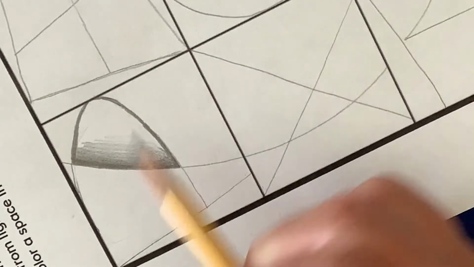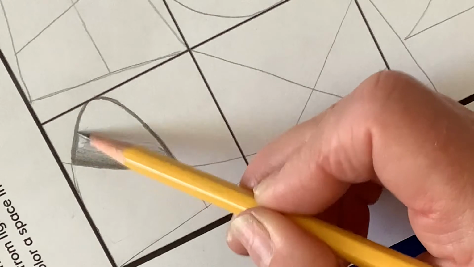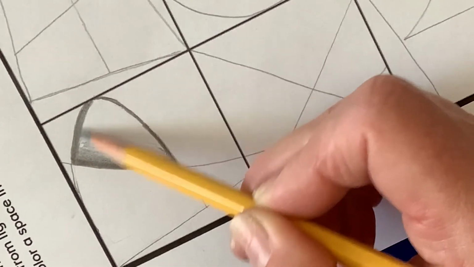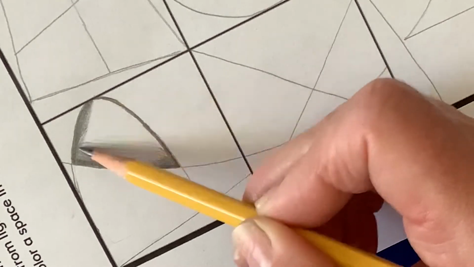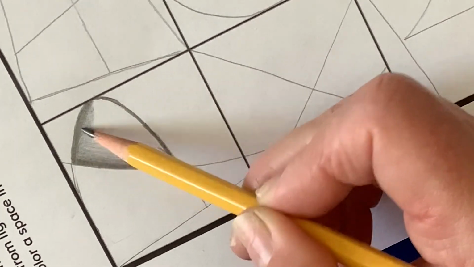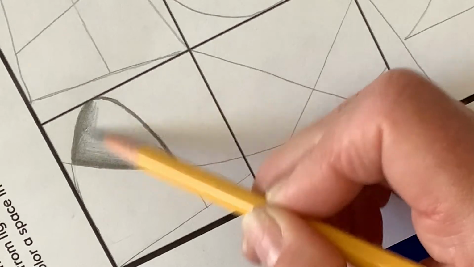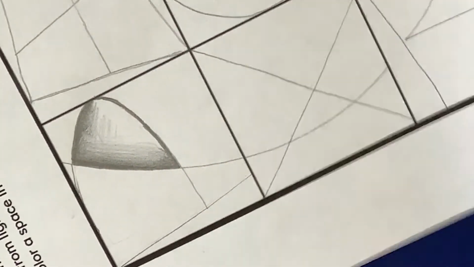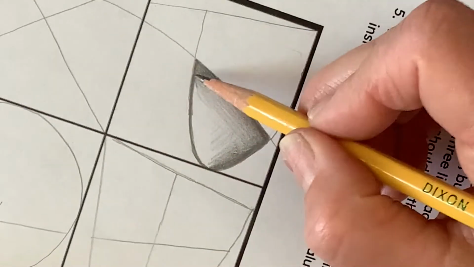So I'm going to turn it, and I'm going to continue it. Now, what's probably going to happen is in the middle, I'm going to have too many overlapping values that it might get too dark in there, but that's okay. I can always lighten it up with an eraser. So again, I'm doing the same process, and I continue to shade here. Go crazy like that. Keep turning it.